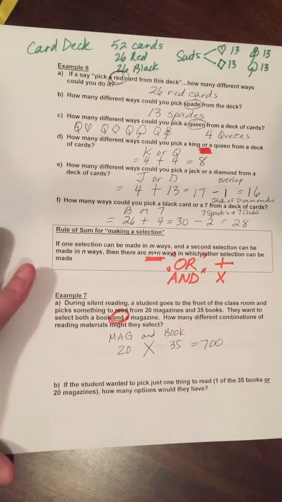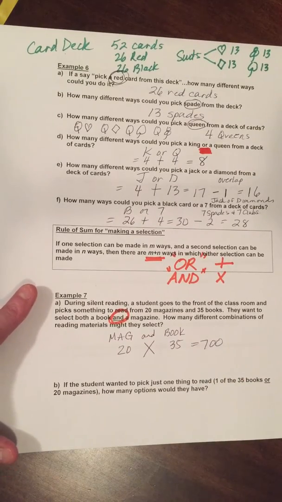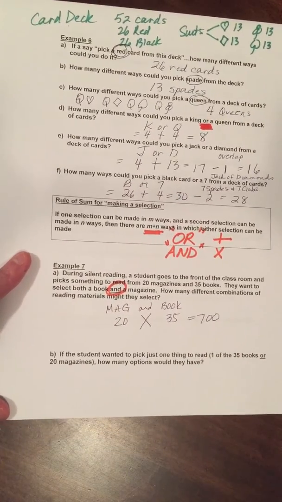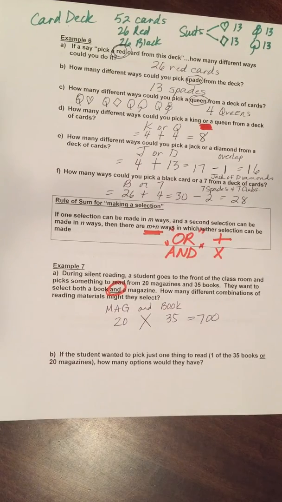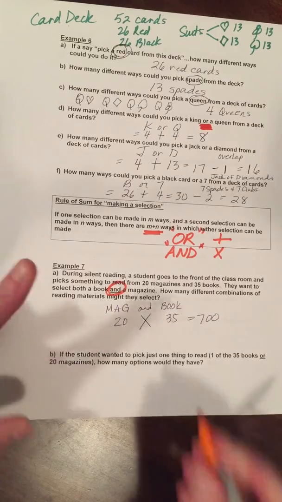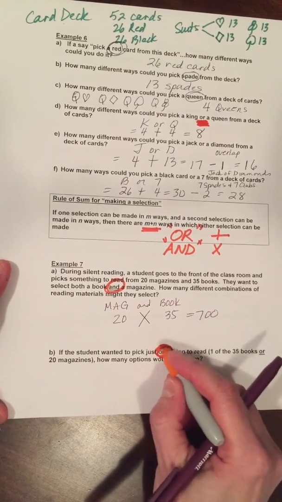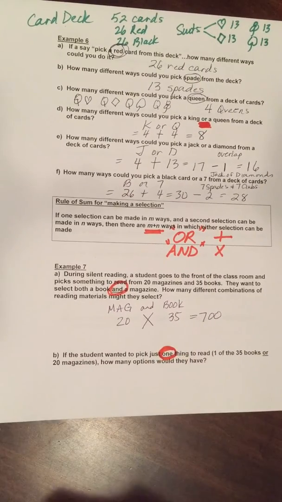700 different ways that would be possible. Look at the difference in the wording in part B. If a student wanted to pick just one thing to read, just one thing. So they walk up to the basket, there's magazines in it, there's books in it, but they just want to walk back to their desk with one item.